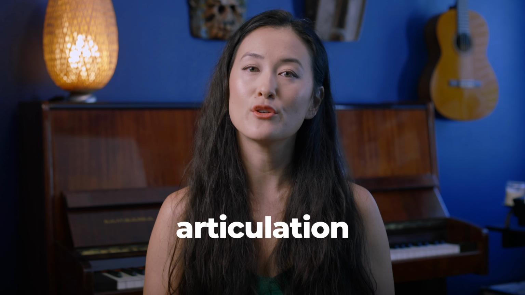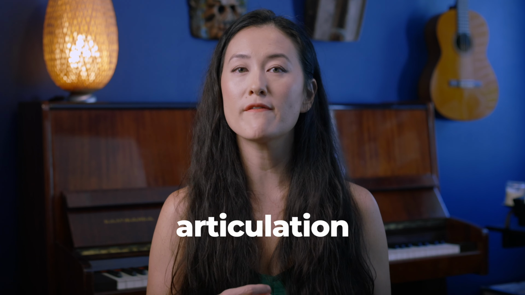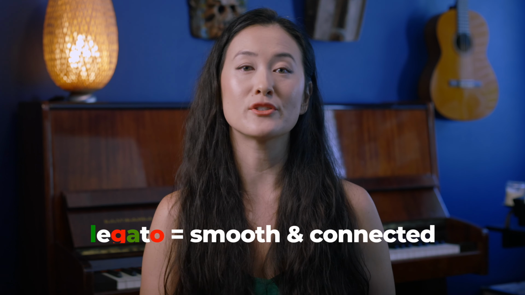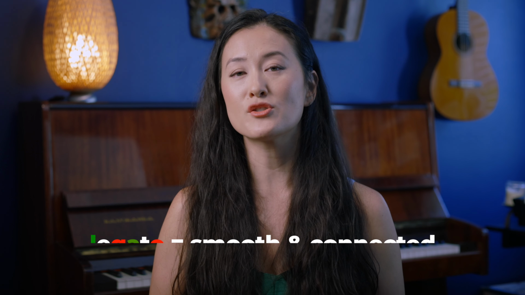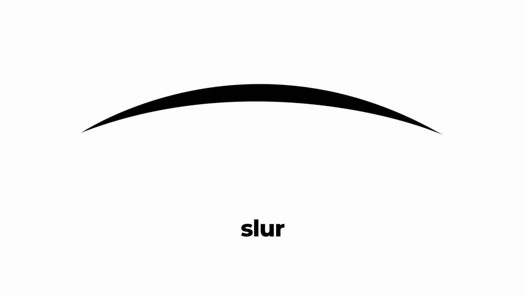The way we strike a key is called articulation. So if I play very smoothly and connected, this is called legato, an Italian term, and it's notated in the score with a curved line called a slur. The slur can be written above or below the note heads. All the notes within the slur should be played nice and legato.